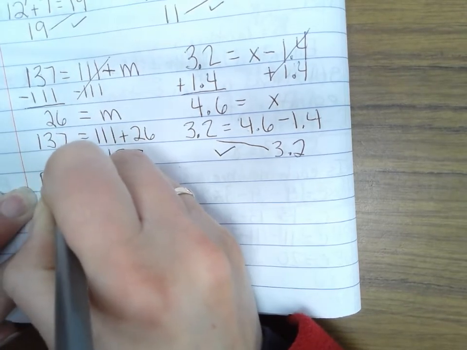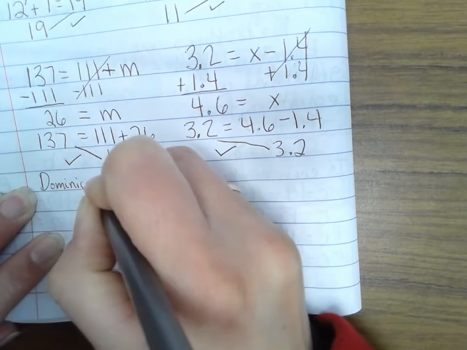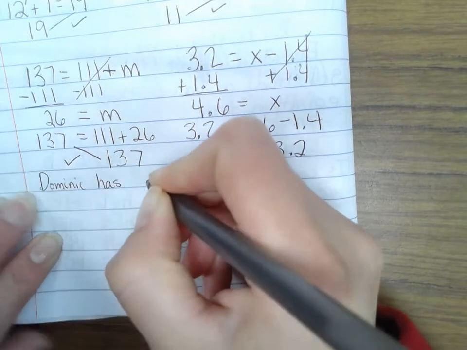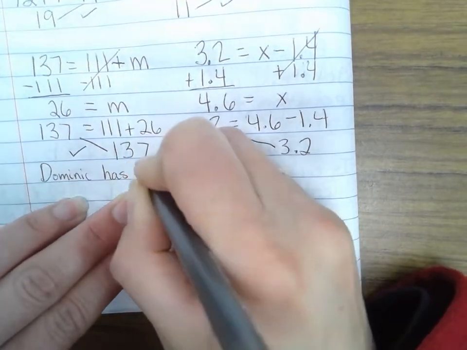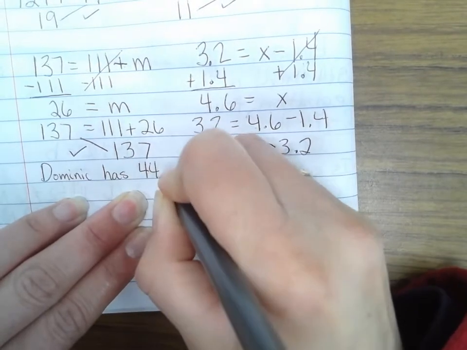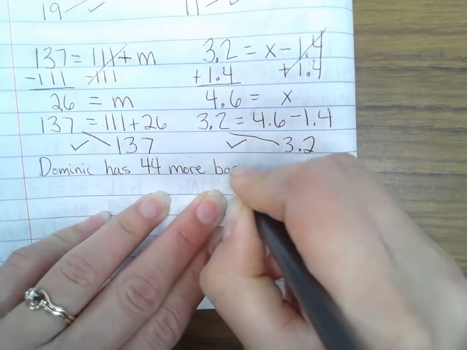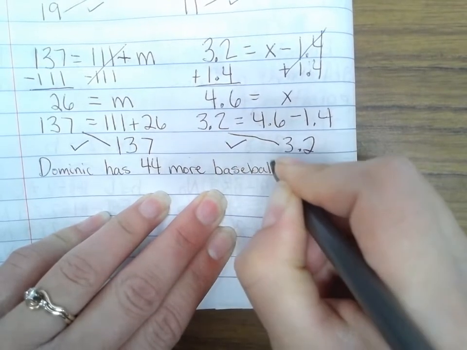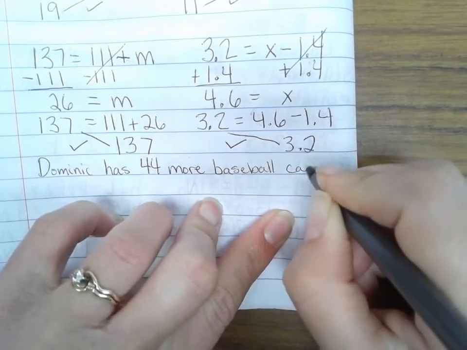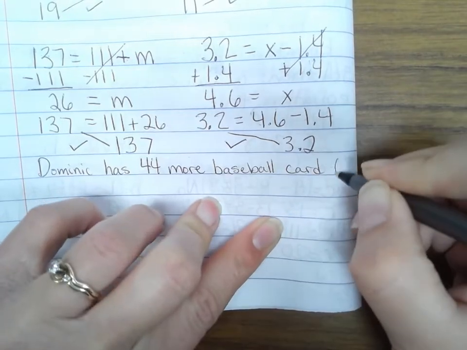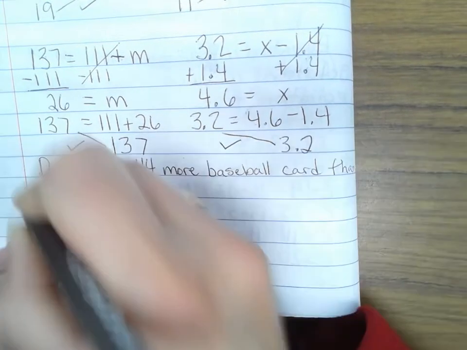Dominic has 44 more baseball cards than Carter.